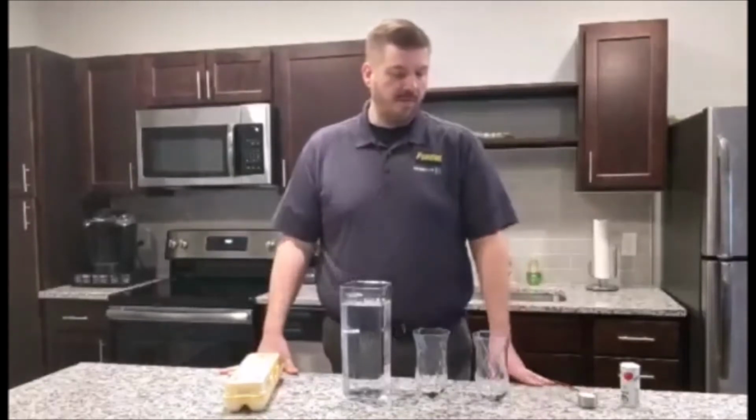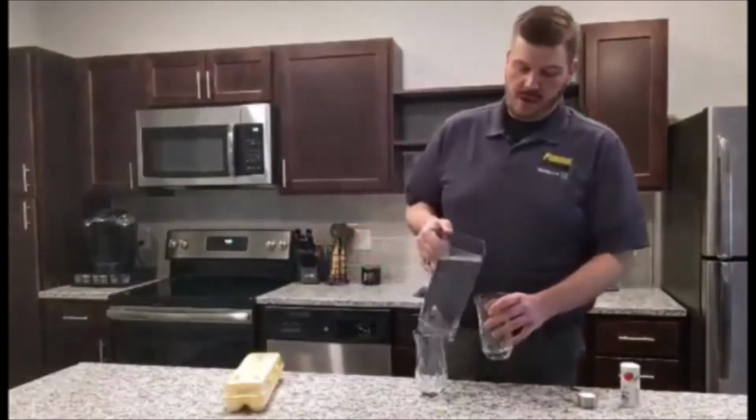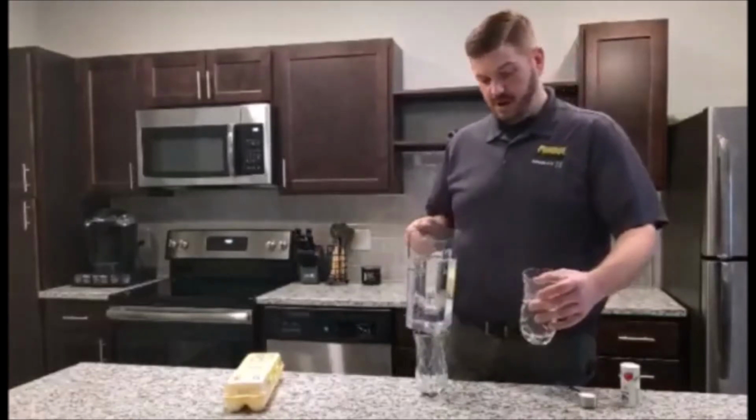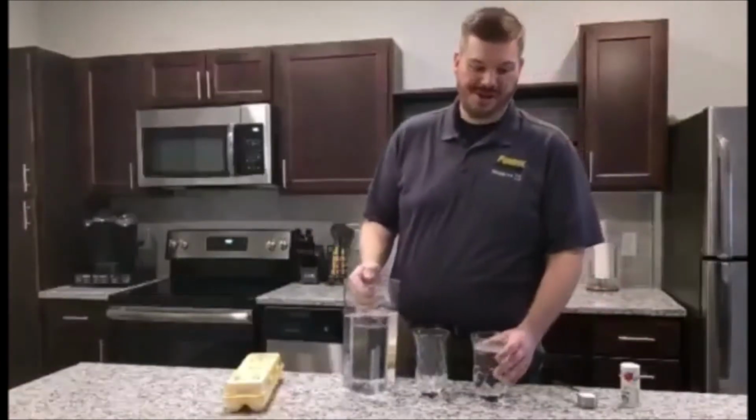So the first step that I want to do is we're going to take the warm water and we're going to put it about 2/3 of the way full of our first cup here. A little bit more, maybe a little too much.